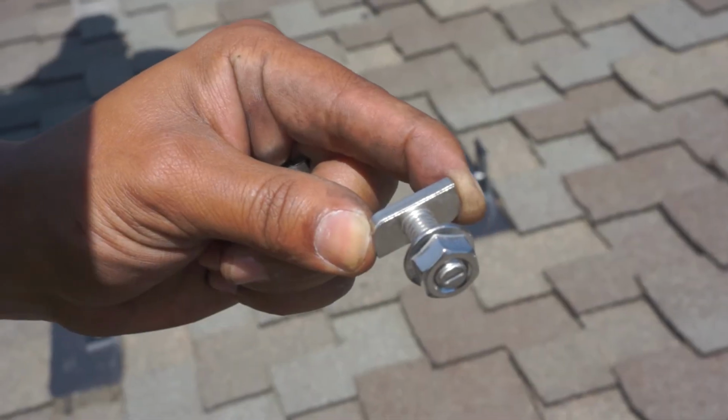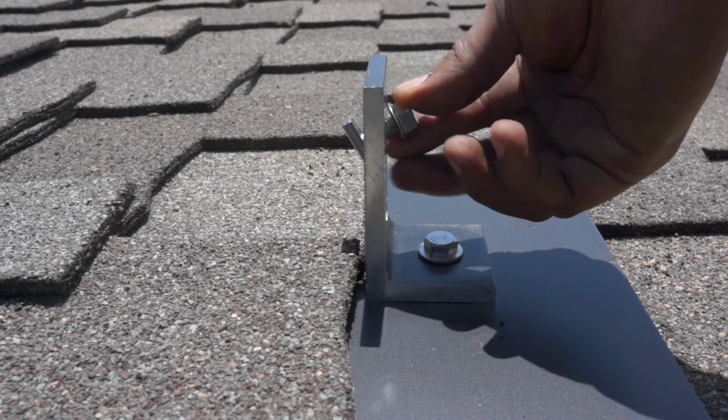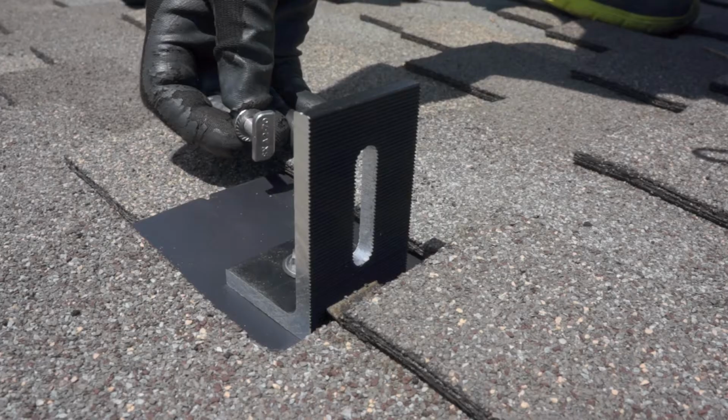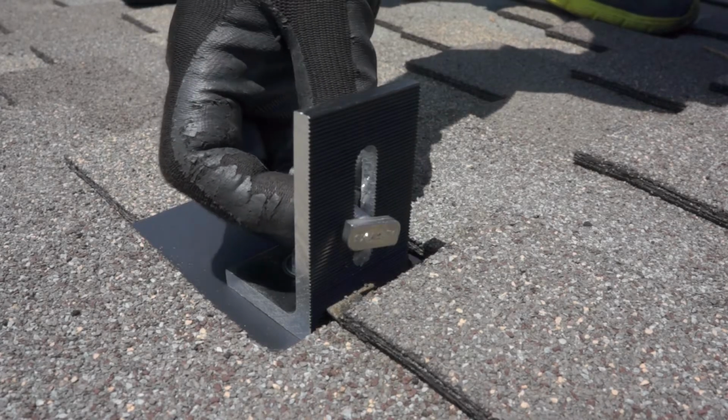It's a good time-saving tip to prep the L-foot with the T-bolt. This will prevent having to fumble for small parts that may fall off the roof while the rail is being installed.